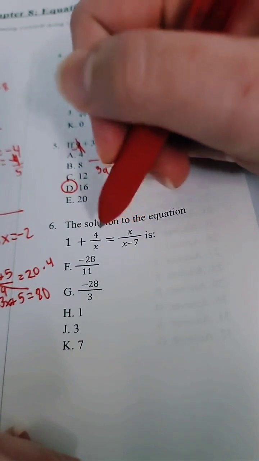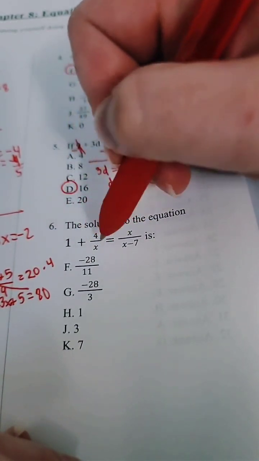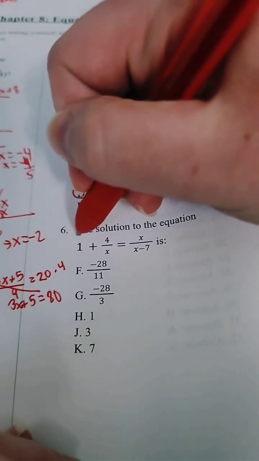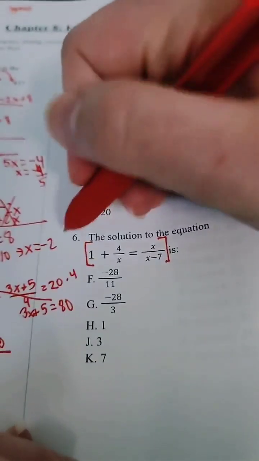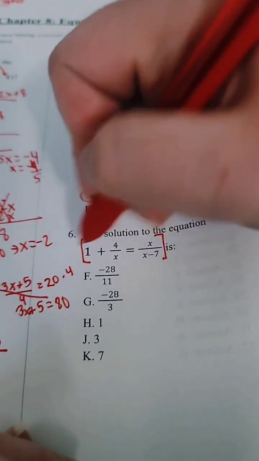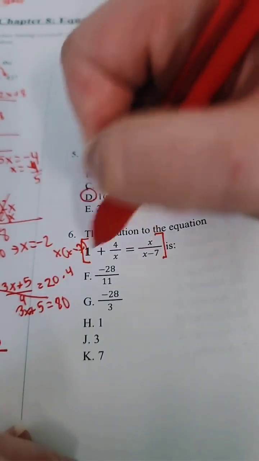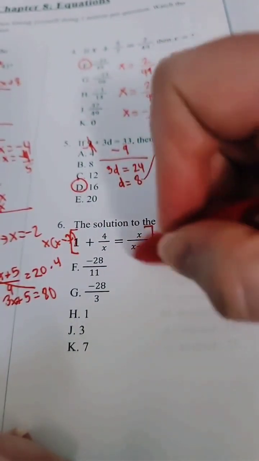So the solution to the equation right here. This is a helpful trick when working with stuff with fraction bars that has variables involved. A trick that you can use for these is to multiply by the denominators to cancel them out, so then you don't have to work with fractions. The denominators are x and x minus 7. So I'm going to multiply everything by x times x minus 7, and that'll cancel out my denominators so I don't have to work with fractions.